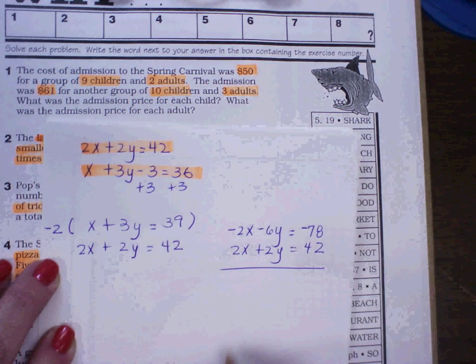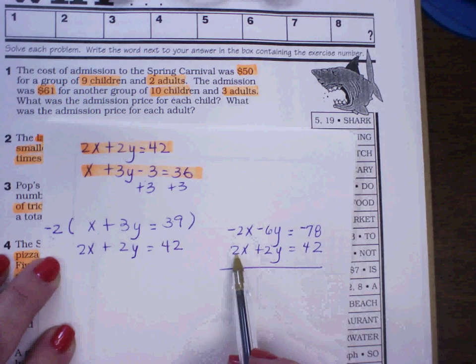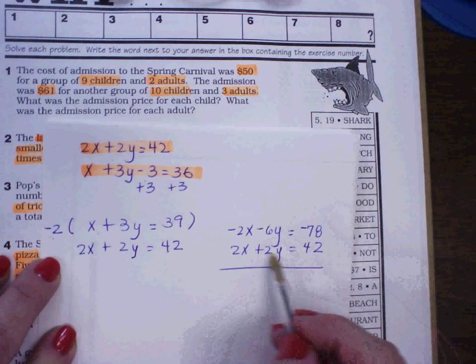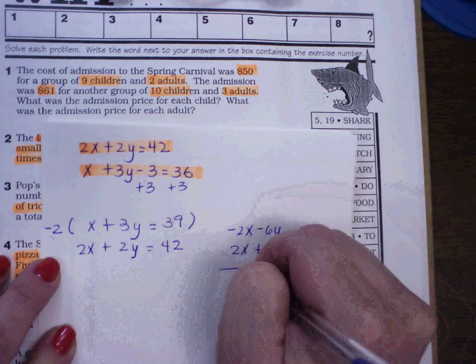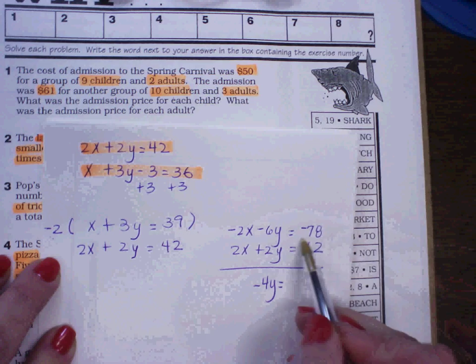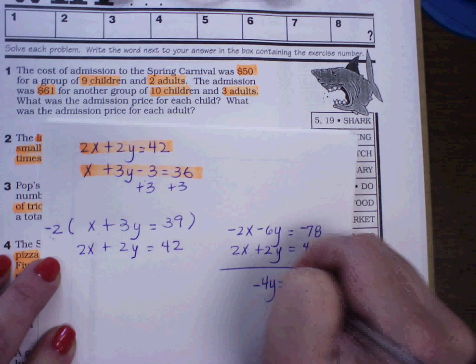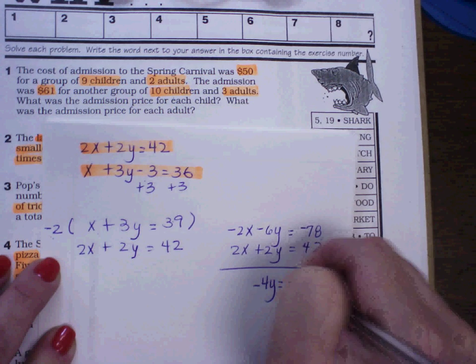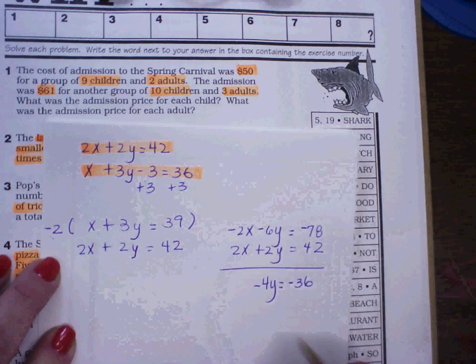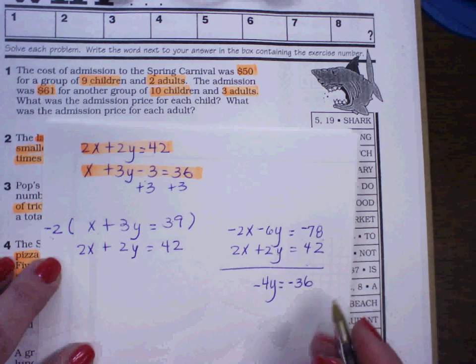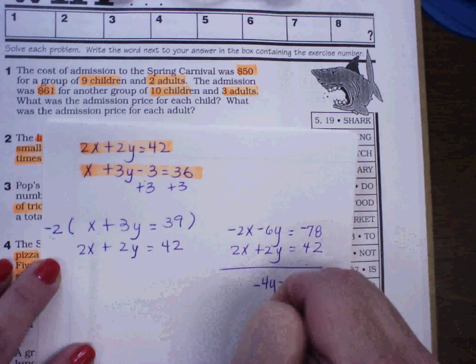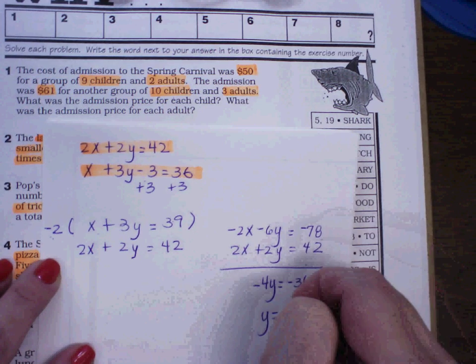And now let's eliminate. The x's are eliminated. What's negative 6y and 2y? Negative 4y. And then what's negative 78 and 42? Negative 36. And then when you divide by negative 4, y equals 9.